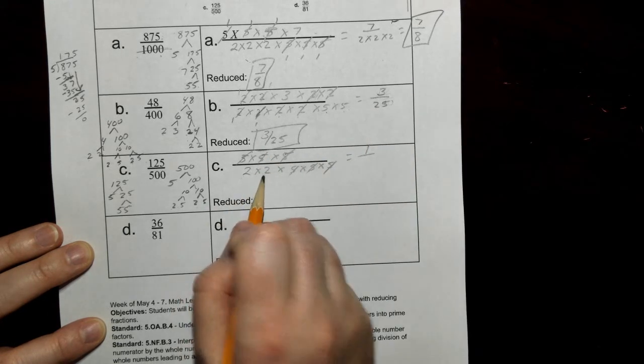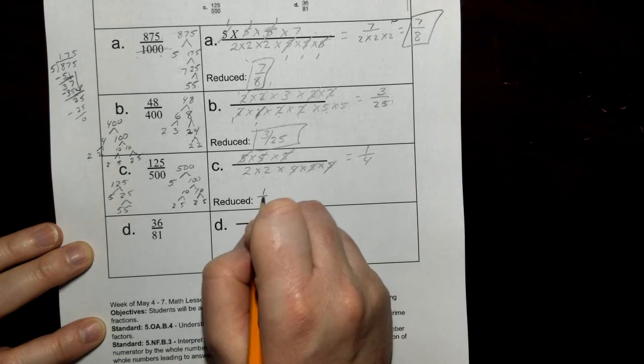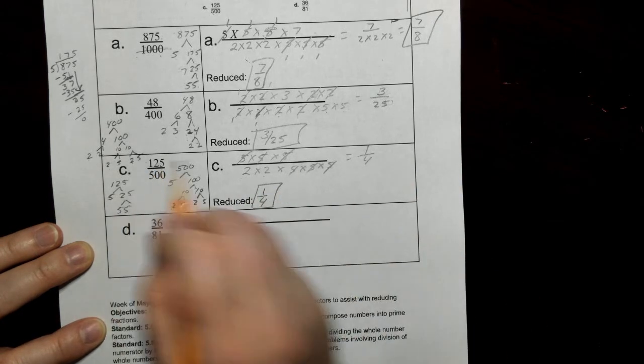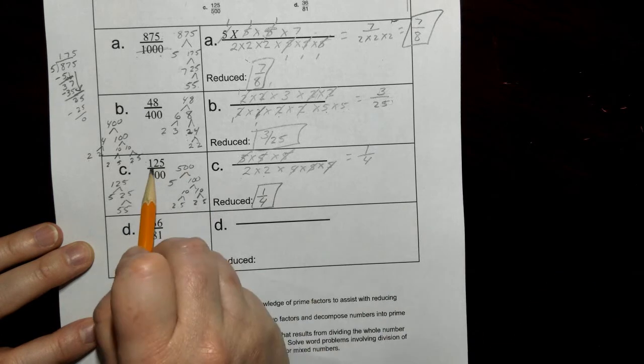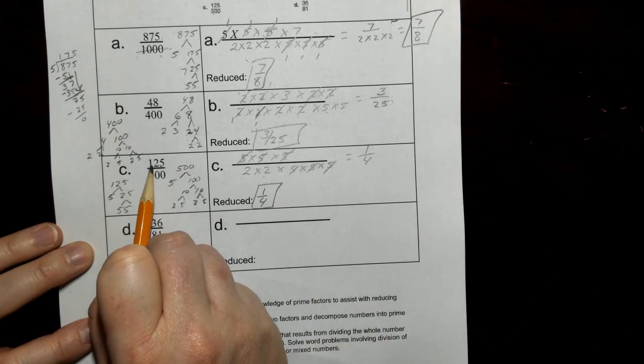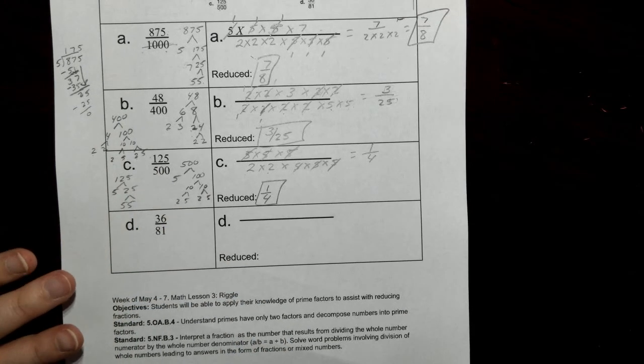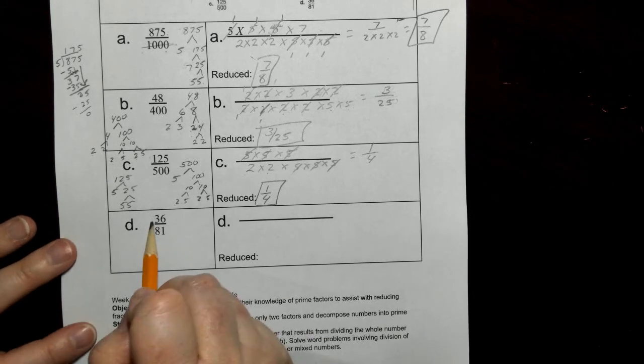2 times 2 is 4. So let's try that. 125 times 4 should come out to 500. 125 plus 125 is 250. 250 plus 125 is 375. 375 plus 125 is 500. So I did it right.